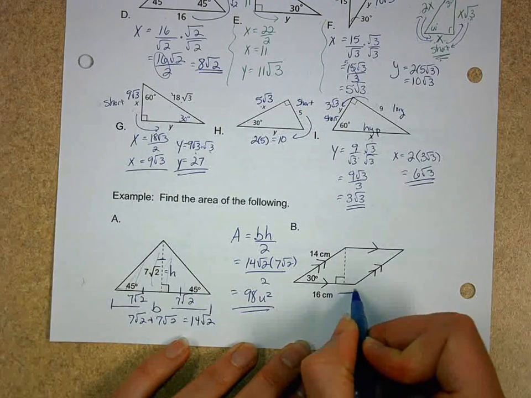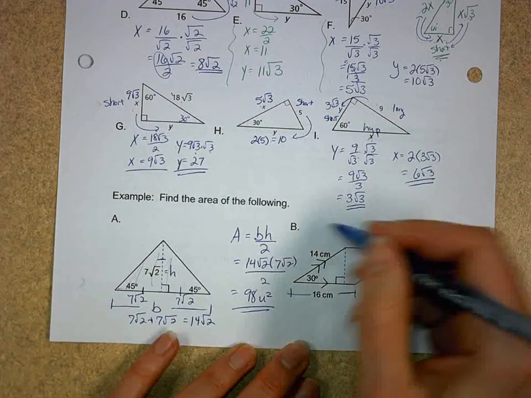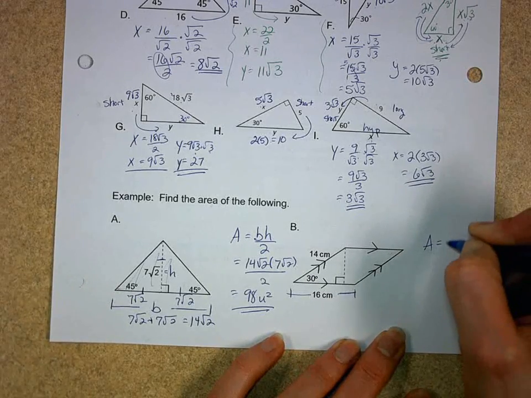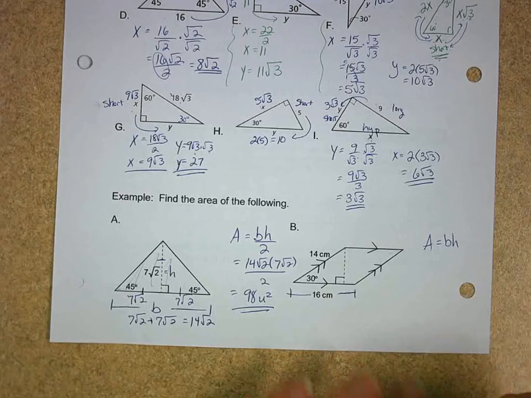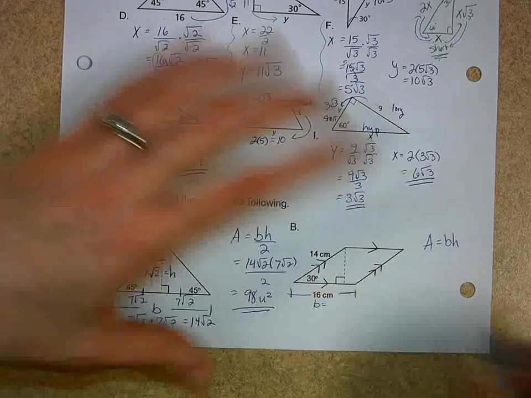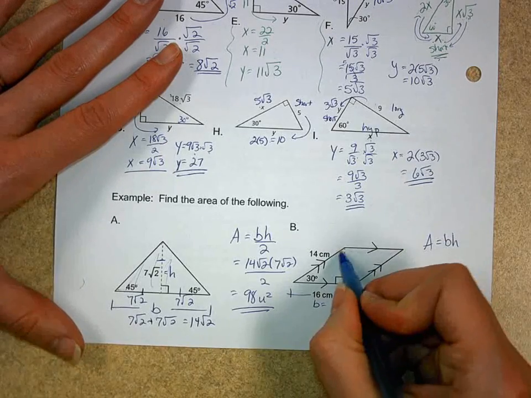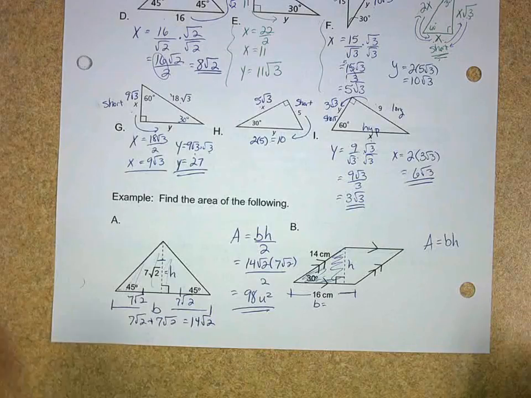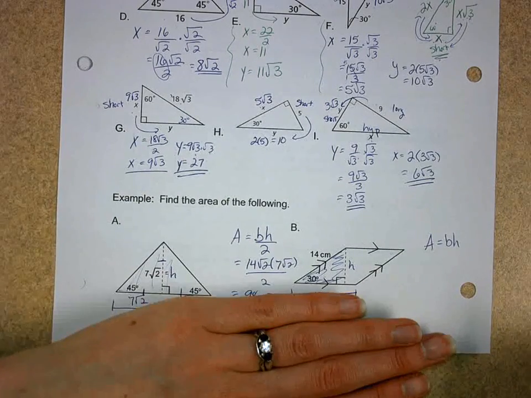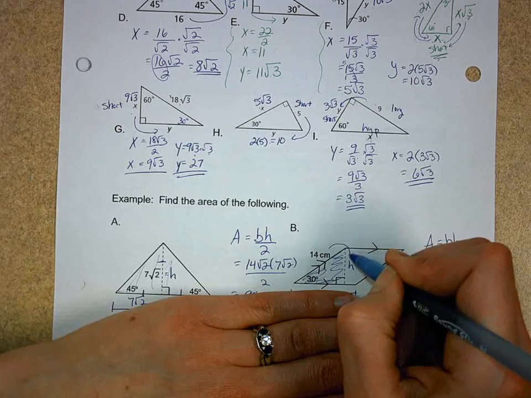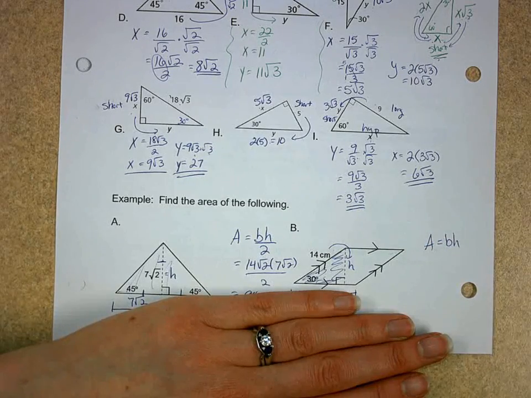All right, in the next one, we're finding the area of a parallelogram. And you all know the formula for the area of a parallelogram is base times height. Well, here's your base. It's 16. My height is right here. I can't figure it out, but I can use the fact of these 30, 60, 90 triangles drawn in when I draw the height. And when I look at that 30, 60, 90 triangle, I realize I know the hypotenuse. I need to get to the short leg. My height ends up being the short leg.